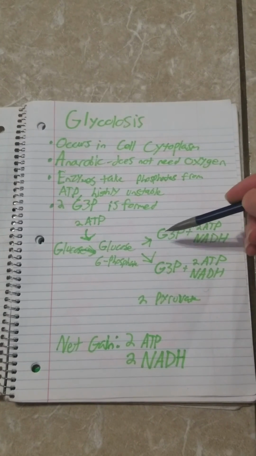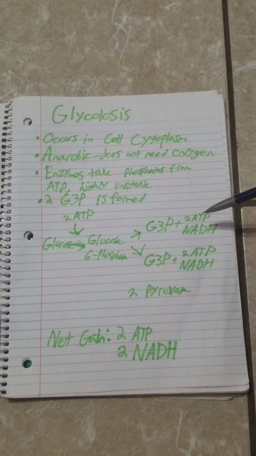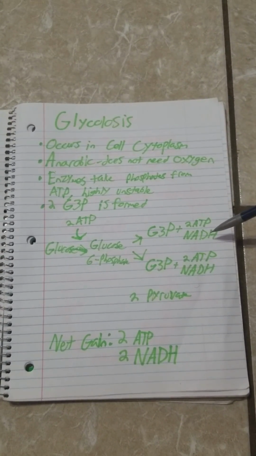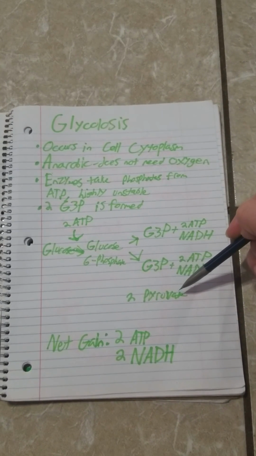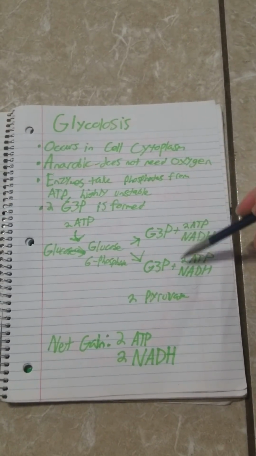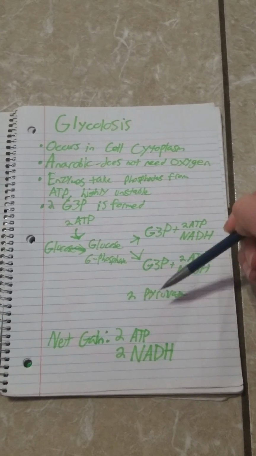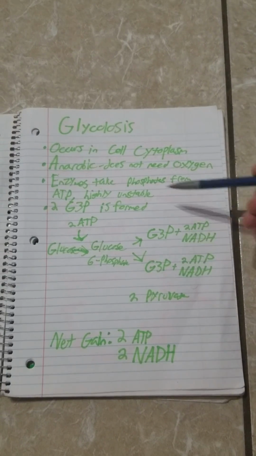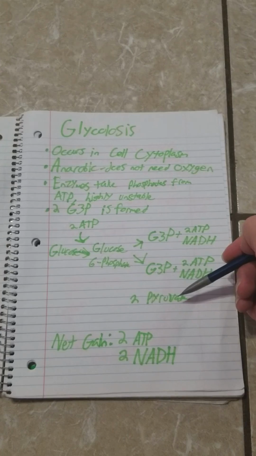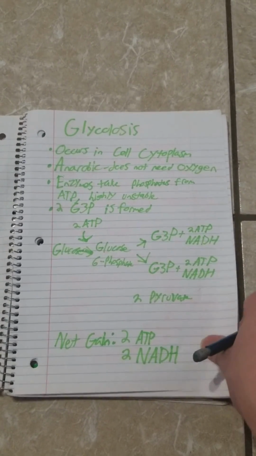This then breaks up into 2 different molecules of G3P, and then they each form 2 ATP and 1 NADH each. We also have a resultant of 2 pyruvate, 1 for each breaking apart. So our net gain here is 2 ATP, 2 NADH, and 2 pyruvate. Now this isn't very much, but using this NADH and the pyruvate, we can actually generate more energy from the next cycles that we're going to be taking a look at.